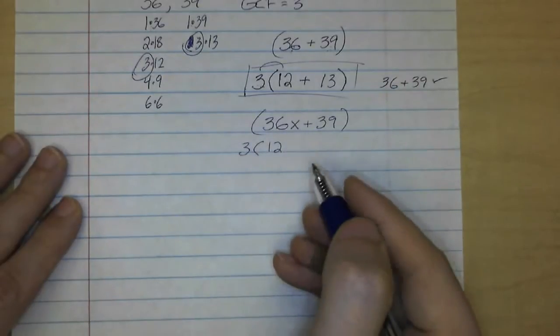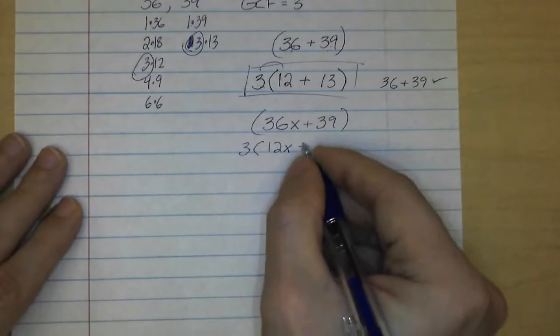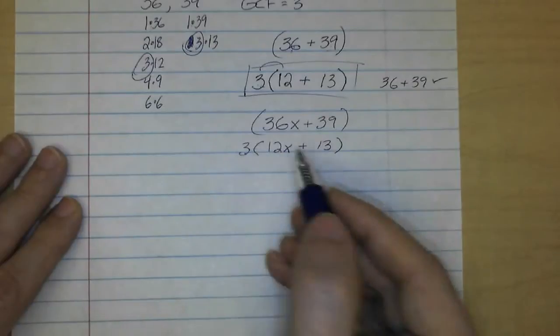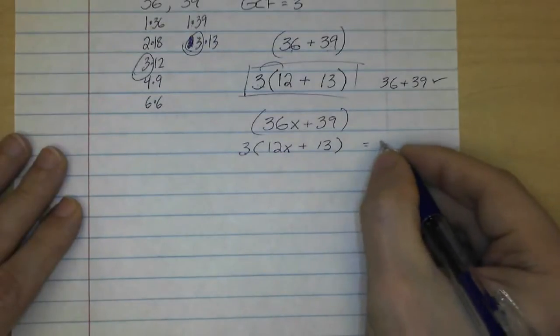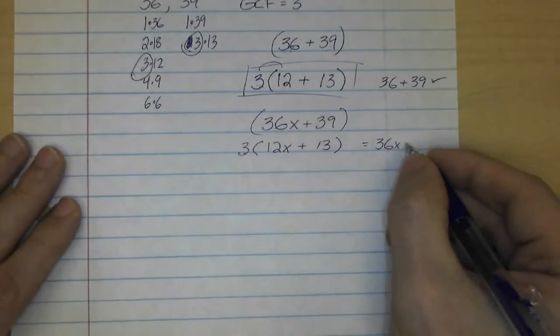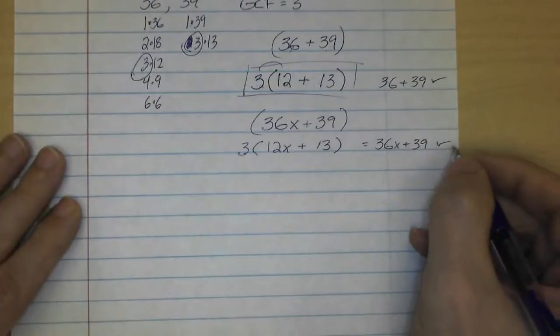We want 36x. So we would say 3 times 12x plus 13. And when we check this, 3 times 12x is going to equal 36x, and 3 times 13 is going to give us positive 39, so it does check.